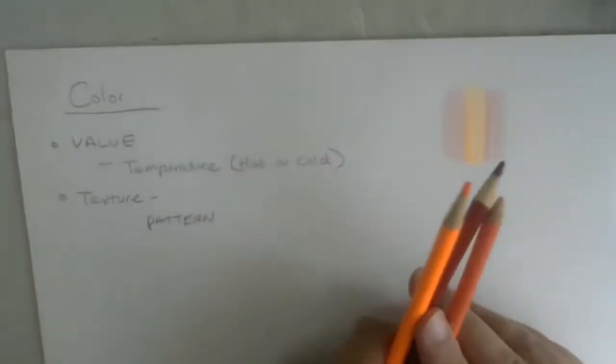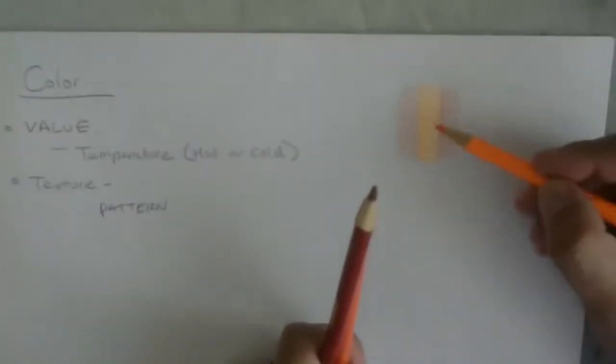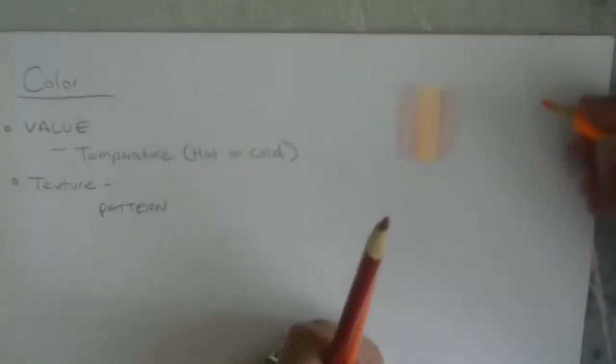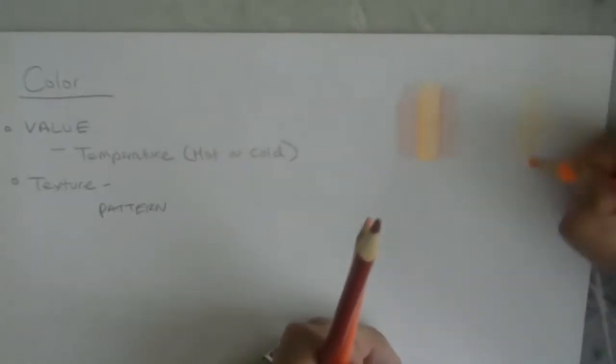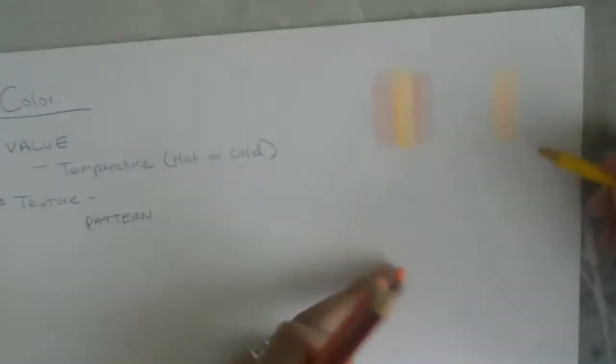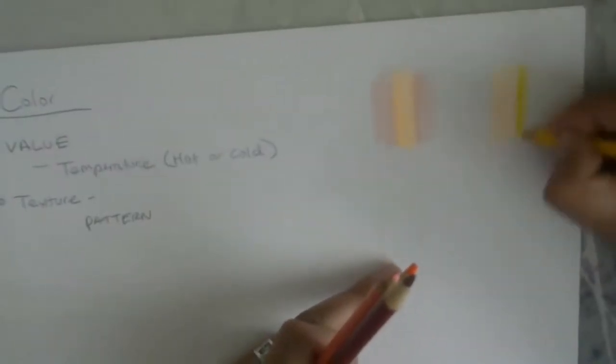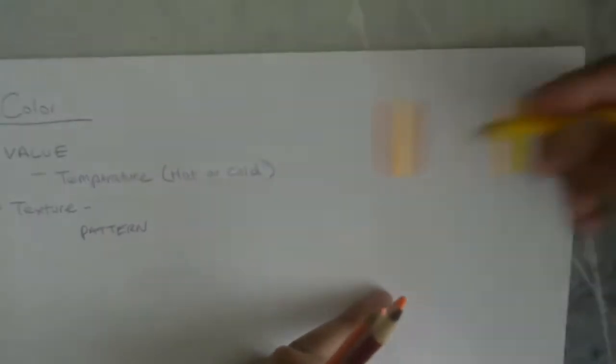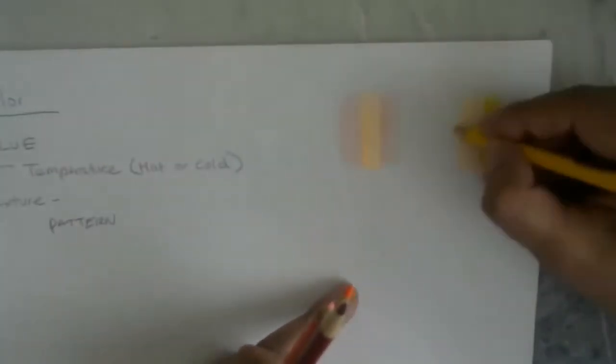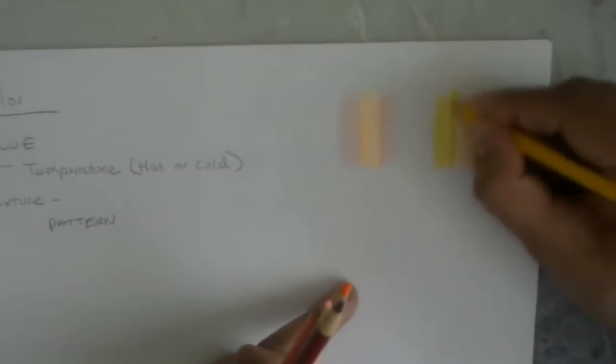Now you can try this with other values. Take the same value, even the hottest color, and just see how hot it can be up against other cold values. Now I'm just using colored pencils here, but here I go with this mustard yellow, and now I'm getting a nice contrast. What if I sandwich that?